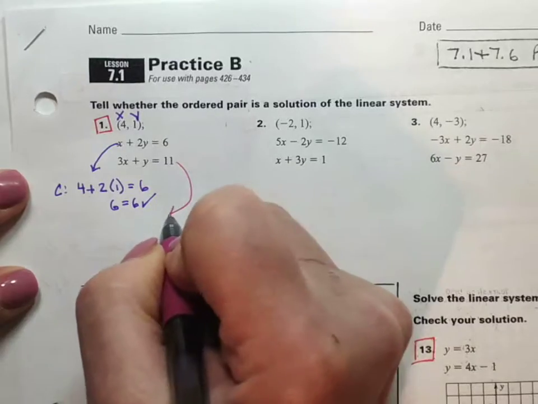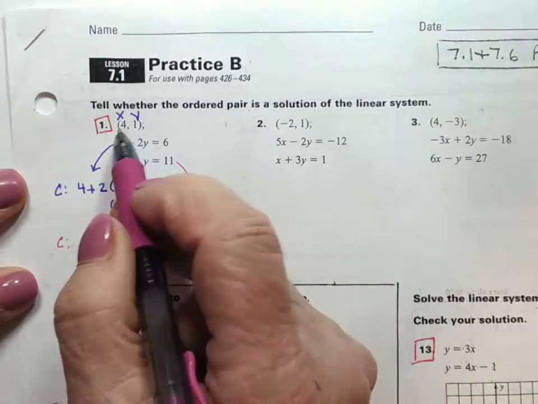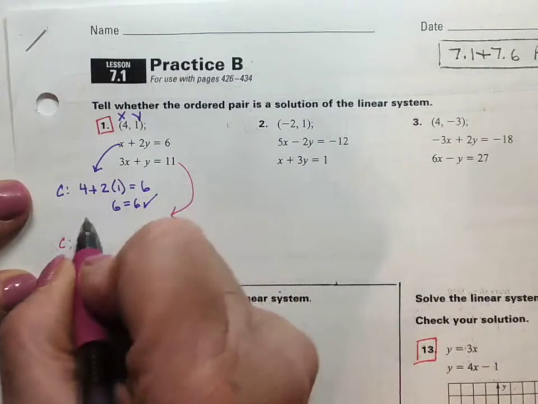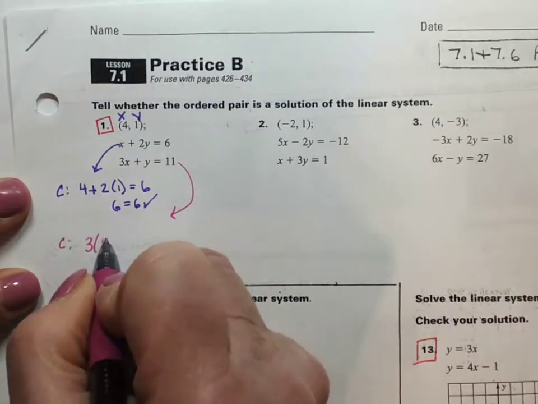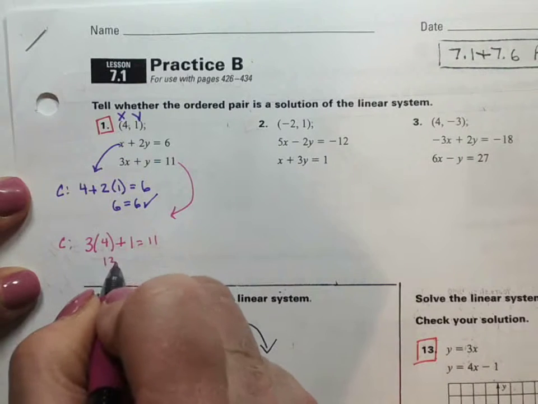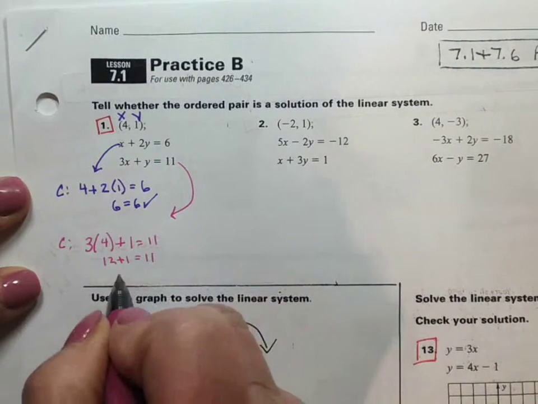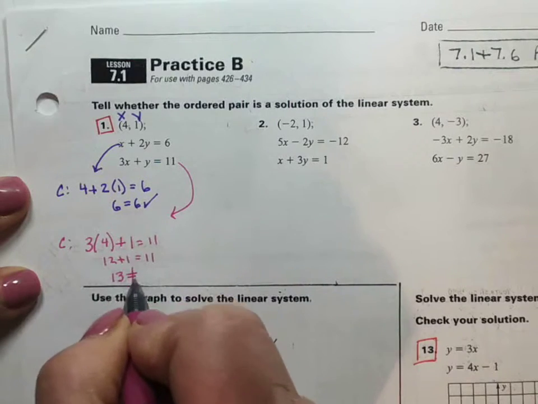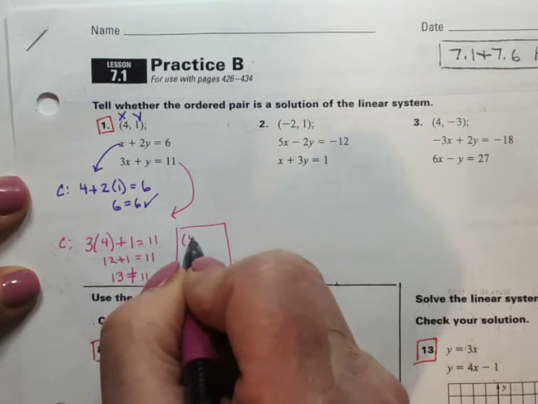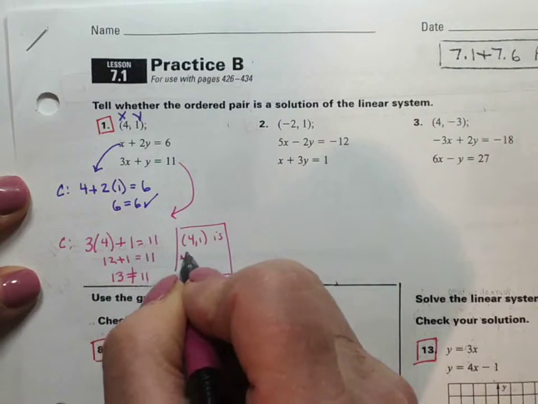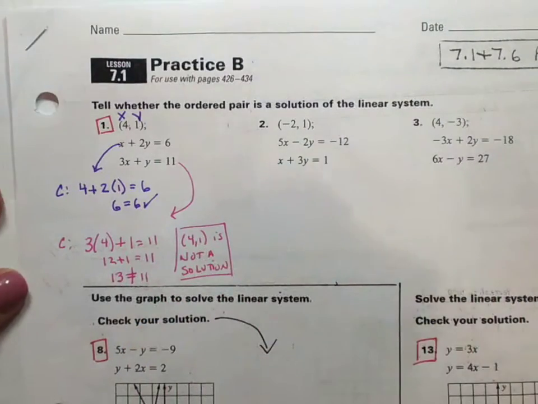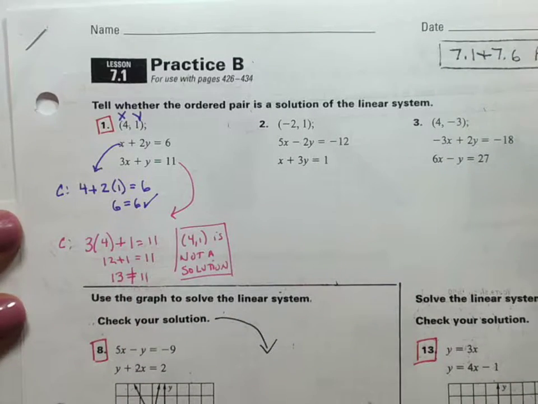Now we're going to check the second equation, because for this ordered pair to be a solution, it must check in both equations. So we have 3 times x, which is 4, plus y, which is 1, equals 11. 12 plus 1, 13 is not equal to 11. Therefore, the point (4, 1) is not a solution. So this is the work that I wanted to see when you're checking things algebraically.